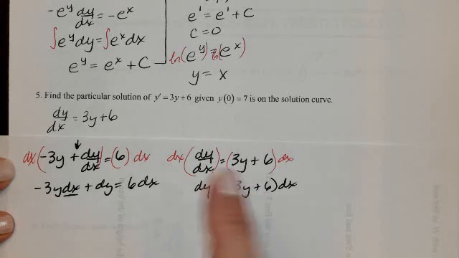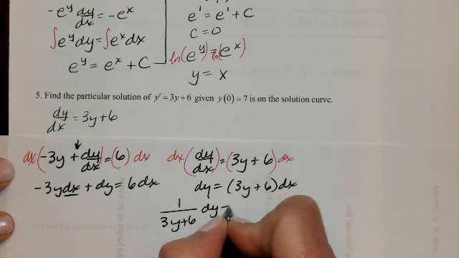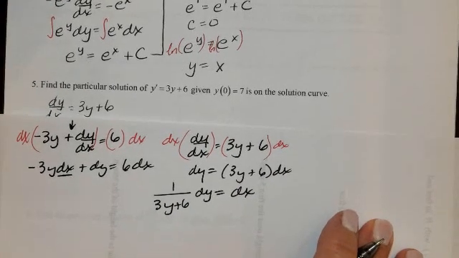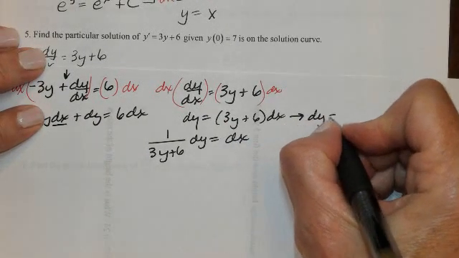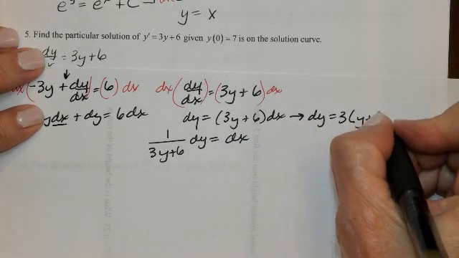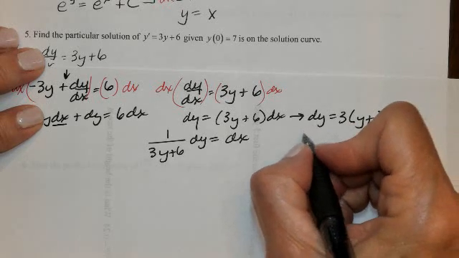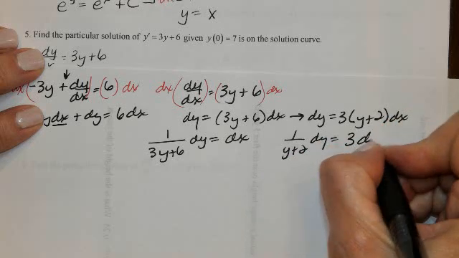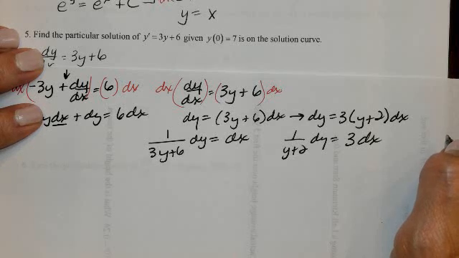Divide both sides by that 3y plus 6, or factor out a 3 and just divide both sides by y plus 2 and leave the 3. Either one will be fine.